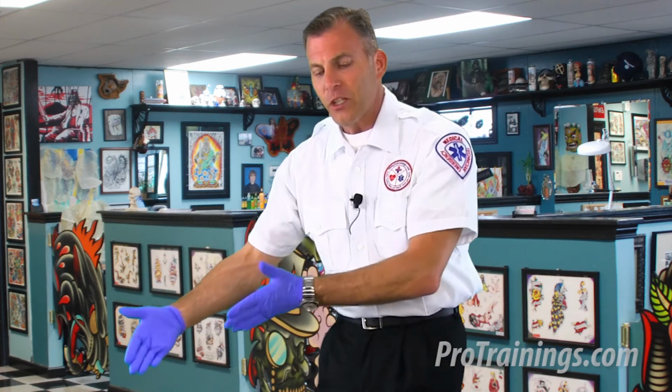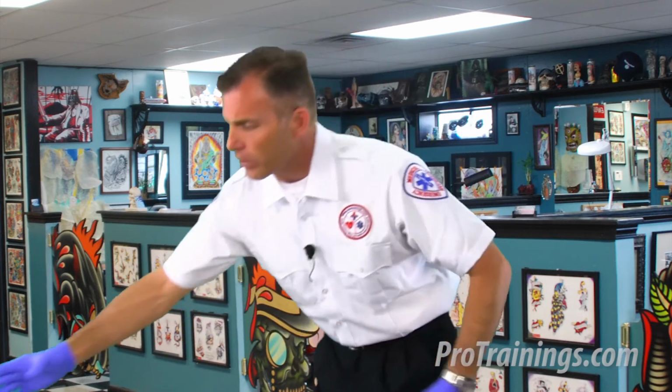So we're always making sure to put a barrier, which we talked about earlier, to break the route of infection. That's why personal protective equipment is so effective.